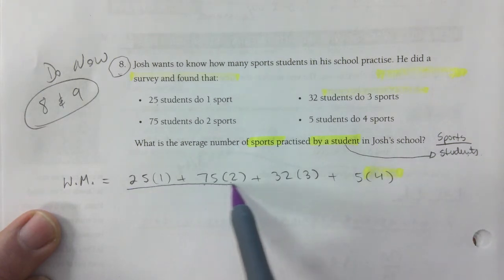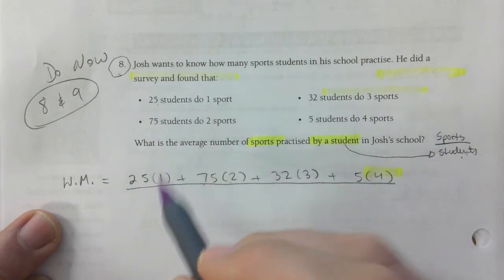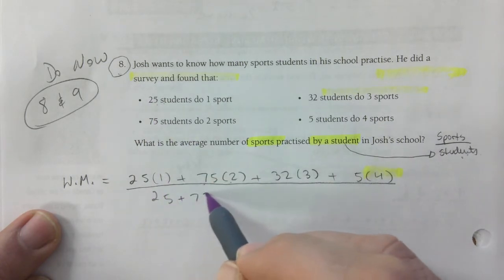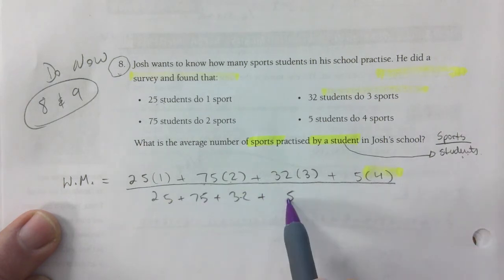Okay, divided by the number of students. So you're going to go here, it's 25 plus 75 plus 32 plus 5, right? So you just add up all the students. No multiplication in the denominator.